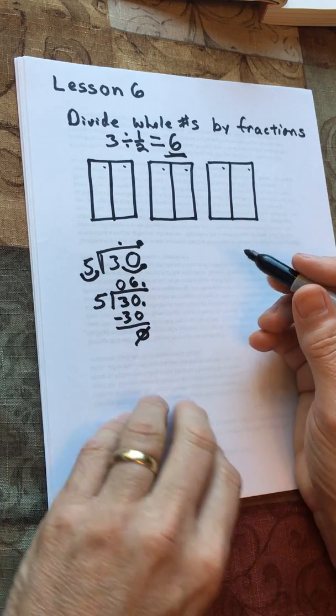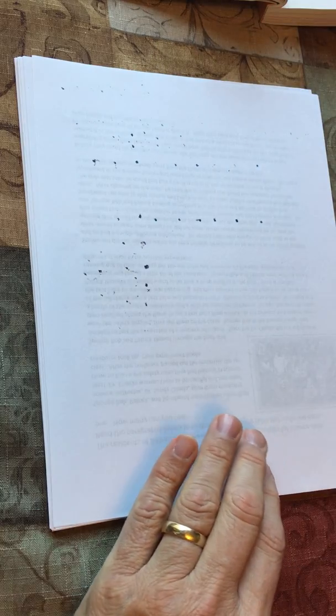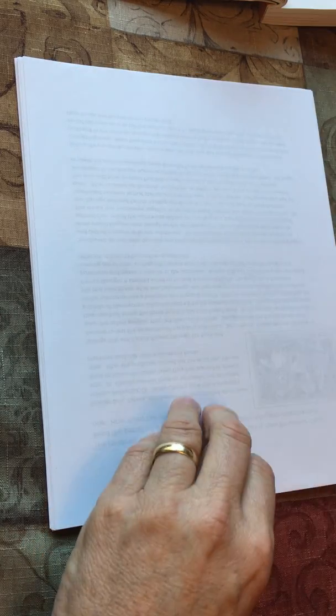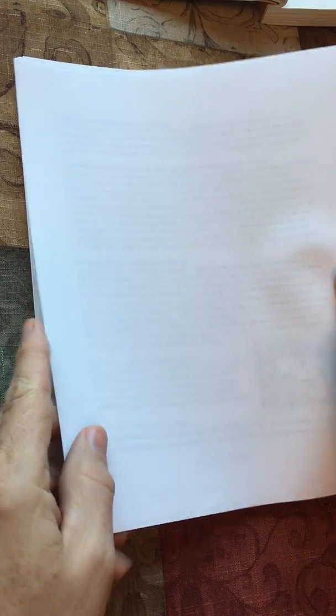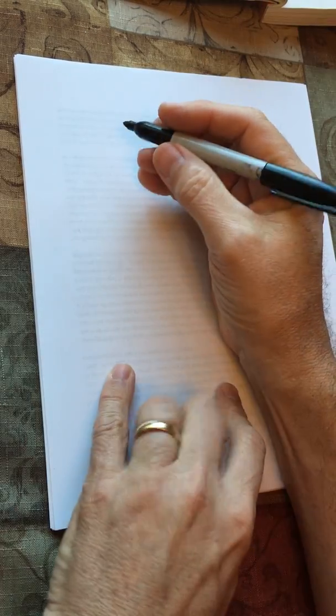I'll do another one really quick for Lesson 6. I mean Lesson 6, I got a little bit of bleed through there, sorry. So Lesson 6, let's try one more.